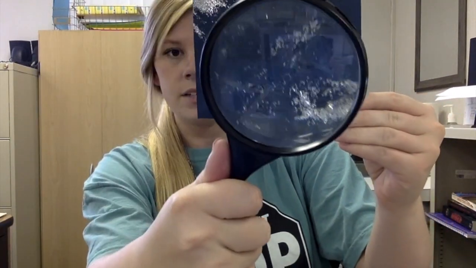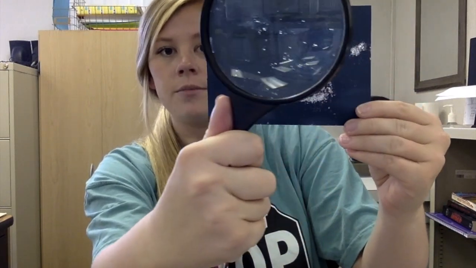To do this, you need a magnifier. So what is a magnifier, you might ask? A magnifier is a tool that makes objects appear bigger or larger. For example, this is a magnifying glass. When I hold it in front of my eye, it gets a lot bigger. I'm going to hold the magnifying glass in front of the paper with the glitter on it. See how the glitter gets bigger as I hold the magnifying glass over it?